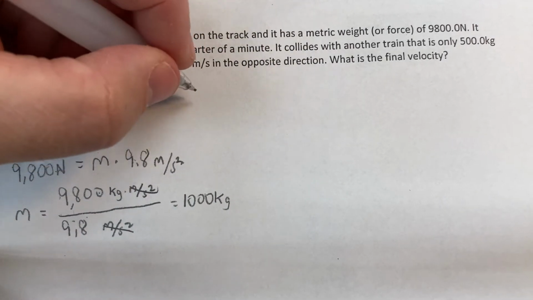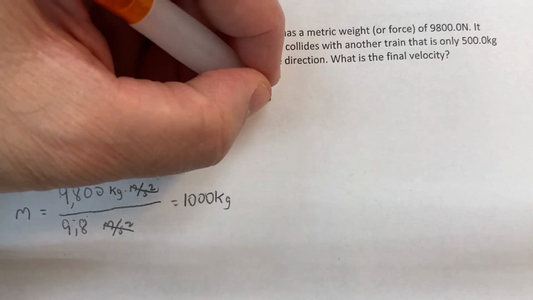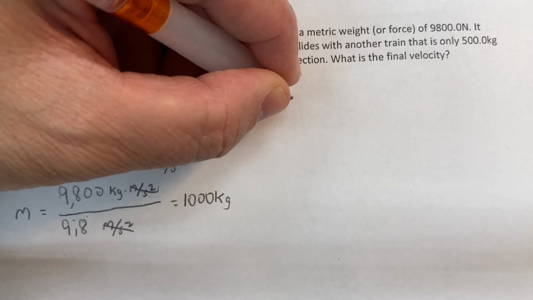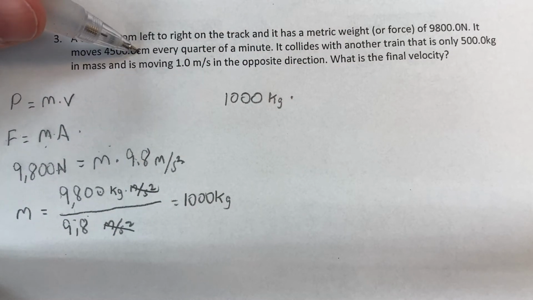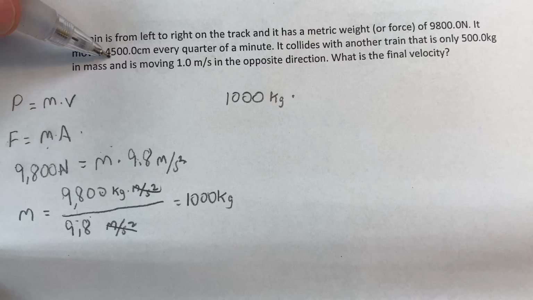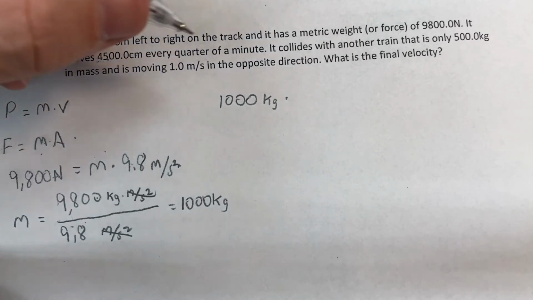So mass is 1,000 kilograms times, we're going to multiply that by, oh look, it's in centimeters. So we need to have that in meters because we want our SI units for momentum. So 4,500 centimeters is 45 meters.